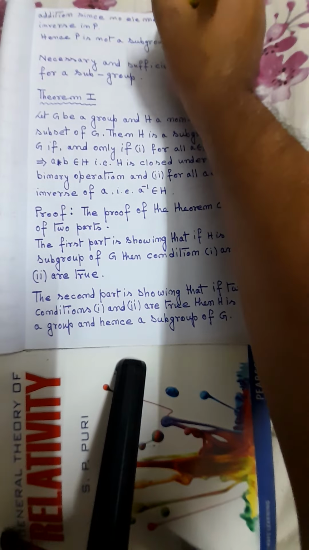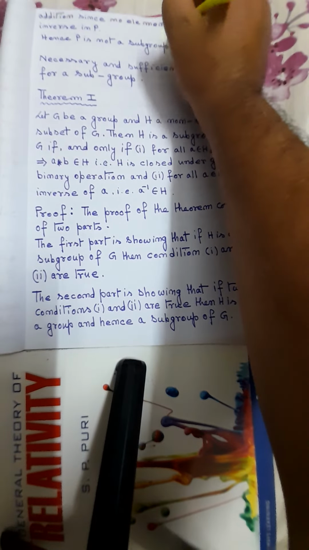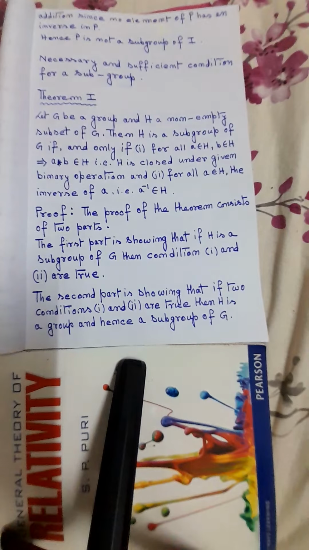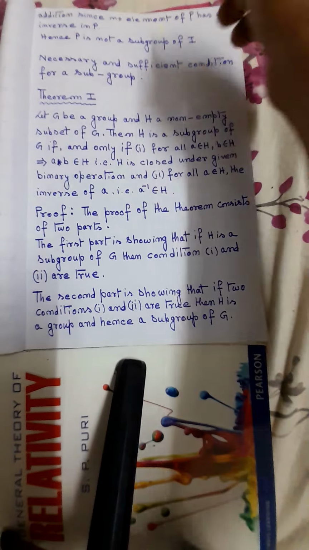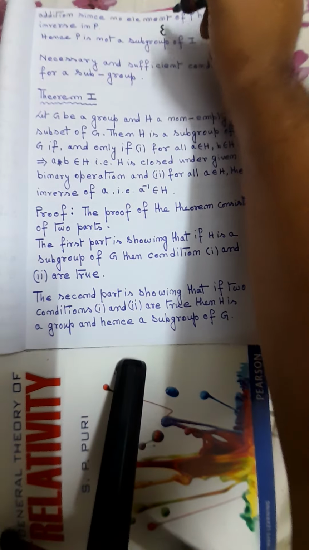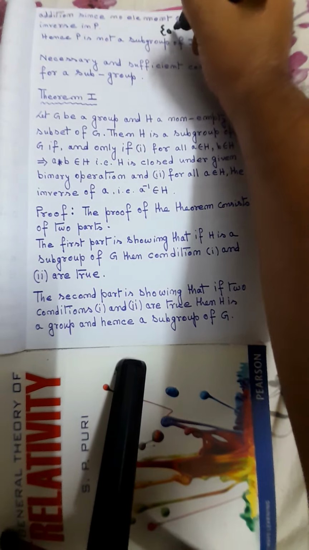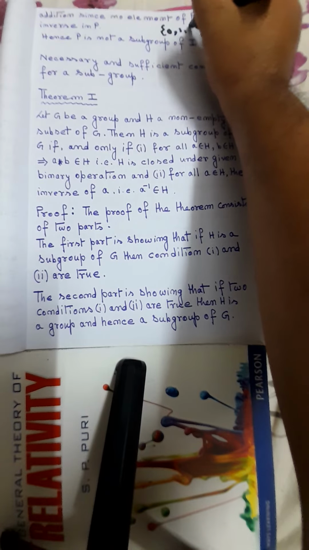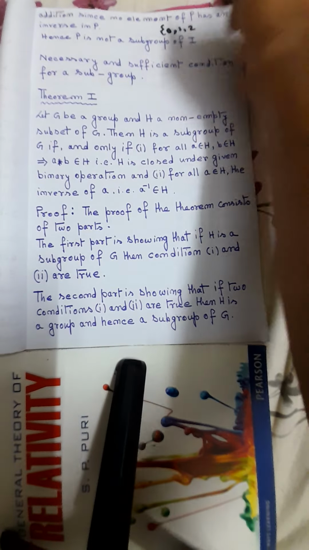If we consider the set of positive integers, let it be 0. Consider the set of positive integers. Okay, let it be 0, then 1, then 2. So here actually 0 will be the identity element.